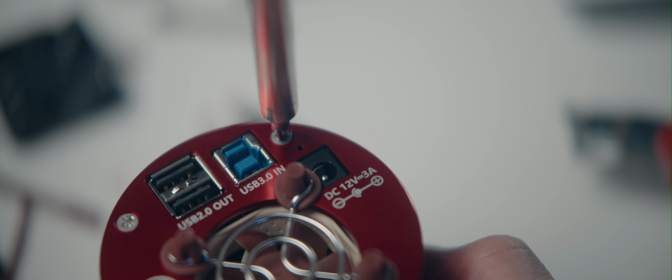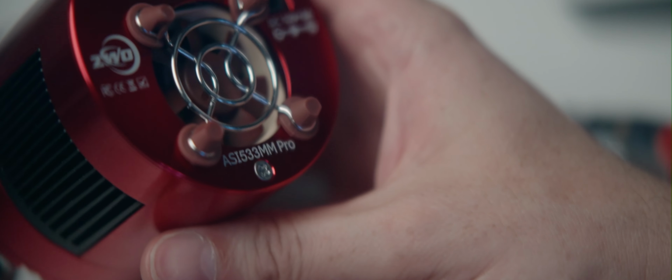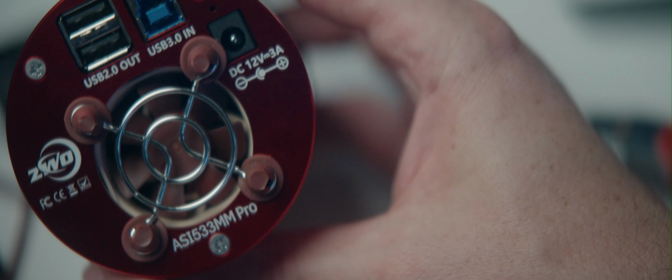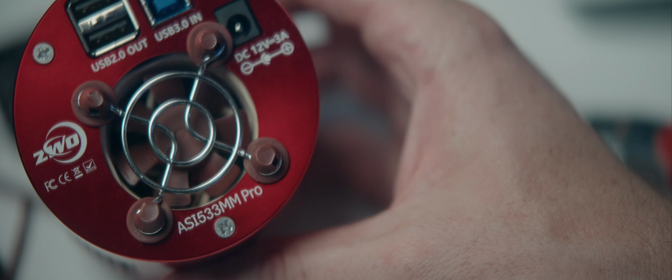And there you have it. We've repaired our fan vibration issue in our ZWO camera, and it may not be pretty, but it works really well. You know, like they say, if they don't find you handsome, they better find you handy. So there we go.